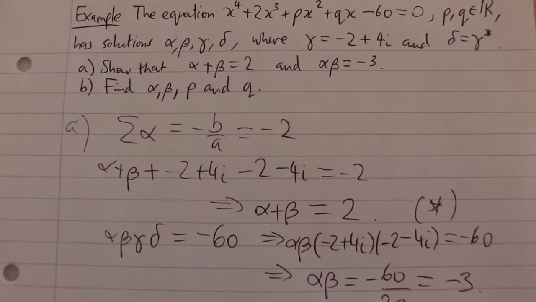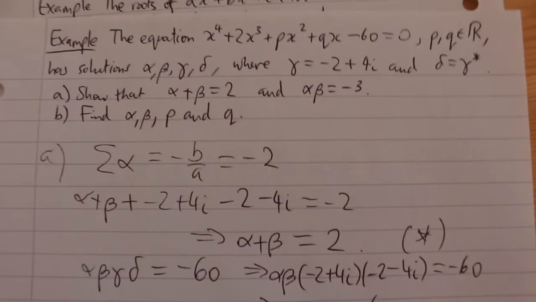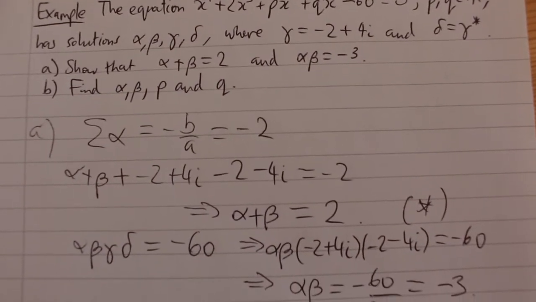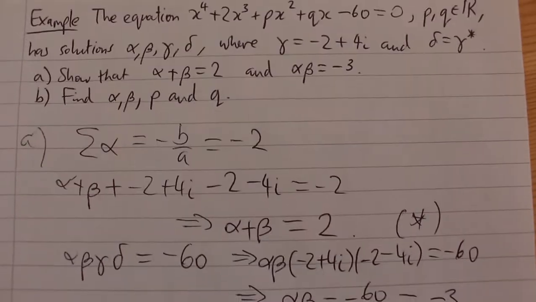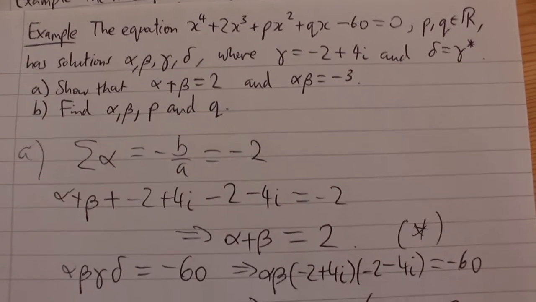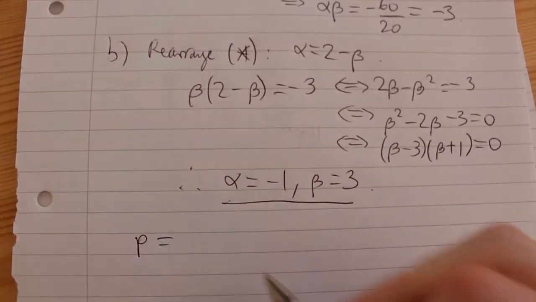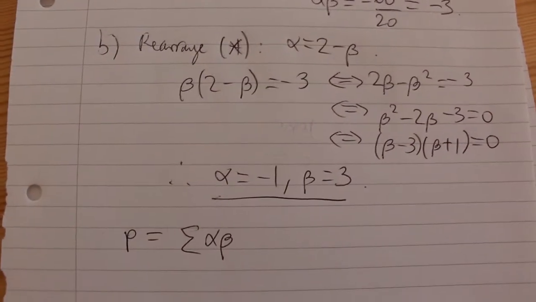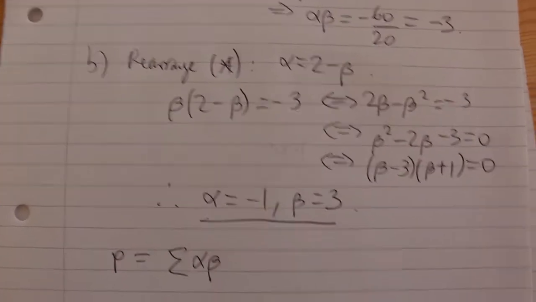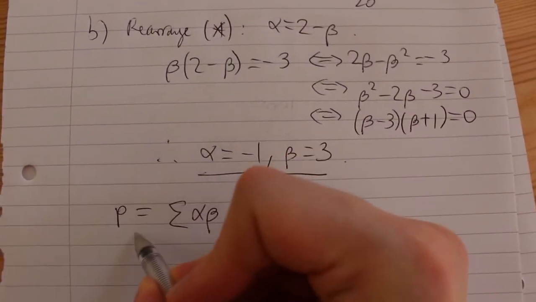Okay, and then we want to find p and q. So again, let's use Vieta's formulas. So p is the x squared coefficient, that's c, isn't it, in Vieta's formulas. So we know c over a, or p over 1, is going to be equal to the sum of alpha beta, the sum of the product of two roots. So we just need to work all the different combinations out.